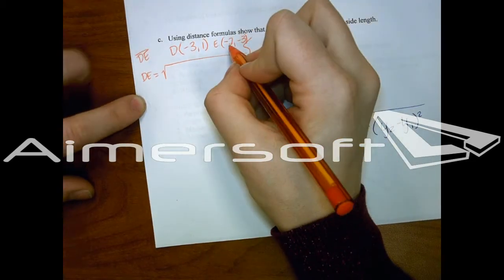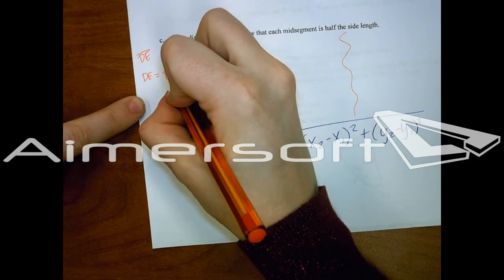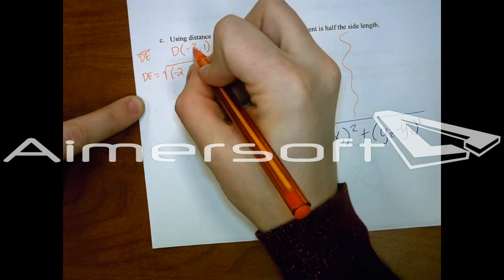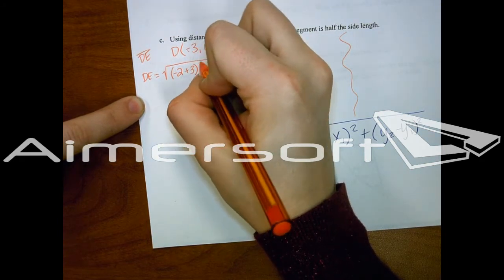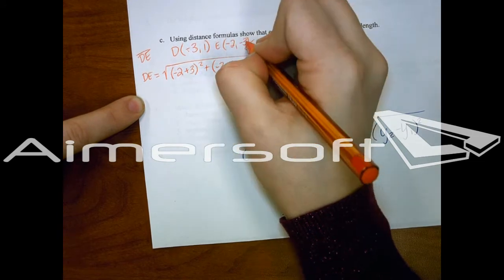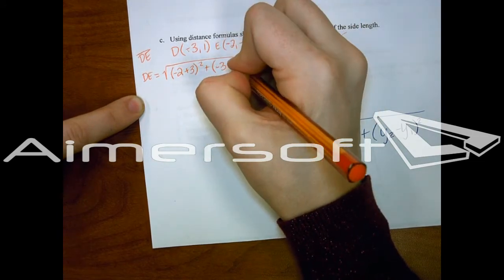I'm going to subtract my x values, so -2 minus -3. If I subtract a negative 3, that's the same as adding 3. And then I do -3 for my y values minus 1.